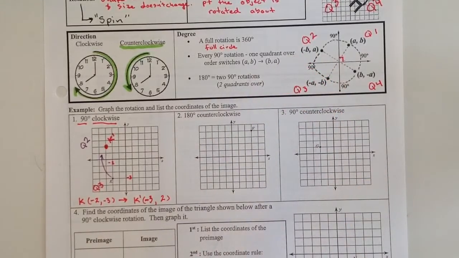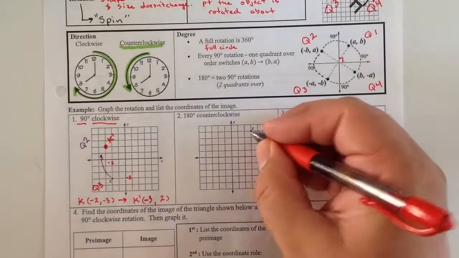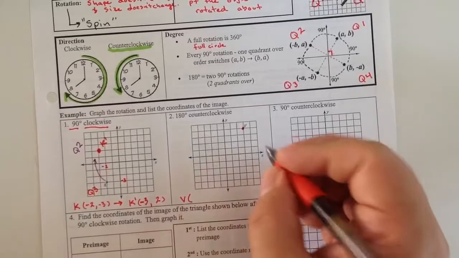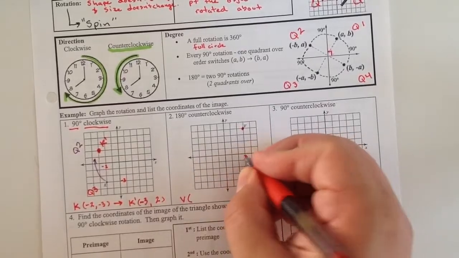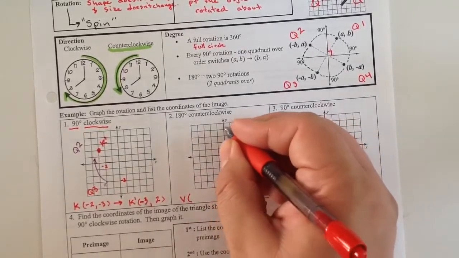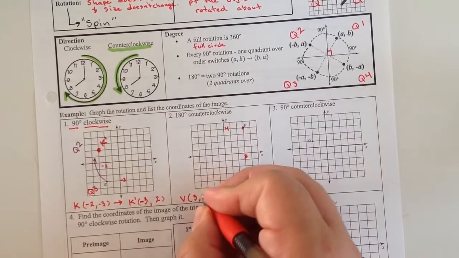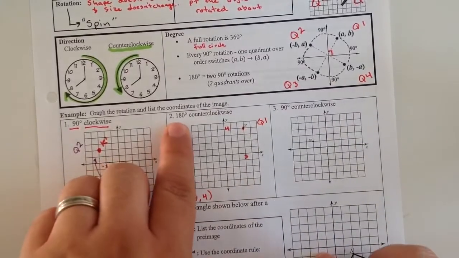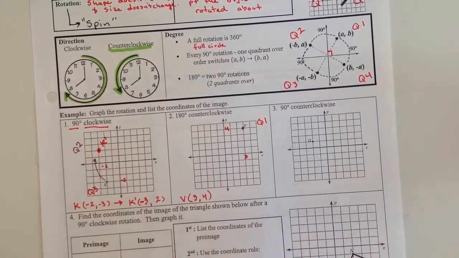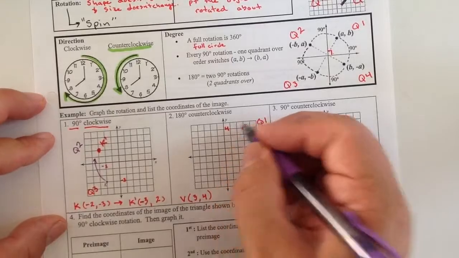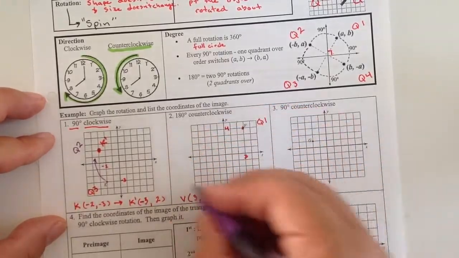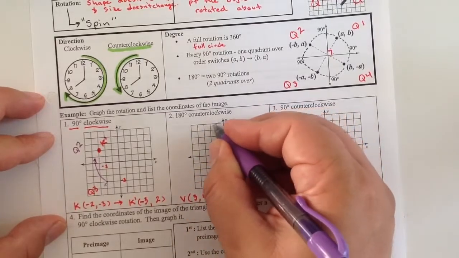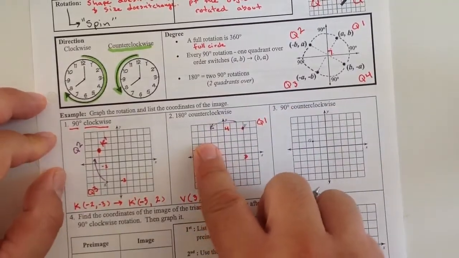All right, look at number 2 now. Looking at number 2, here's the point V. So V has the coordinates, let's see, 1, 2, 3, and 1, 2, 3, 4. So it's 3, 4. Notice how I'm in quadrant number 1. Now notice how they said go 180 degrees counterclockwise. So against the clock would be going like this, right? Just like the picture. So like this. So I'm going to go, look at that. That puts me in quadrant number 2.